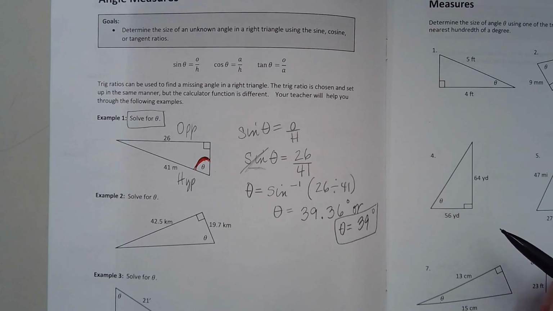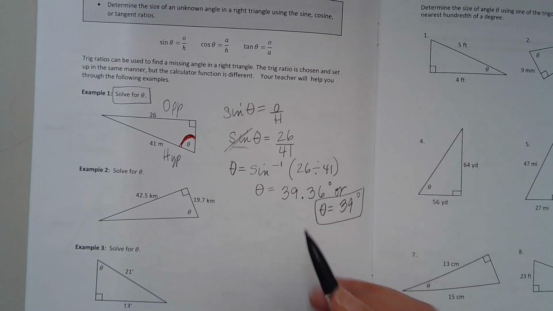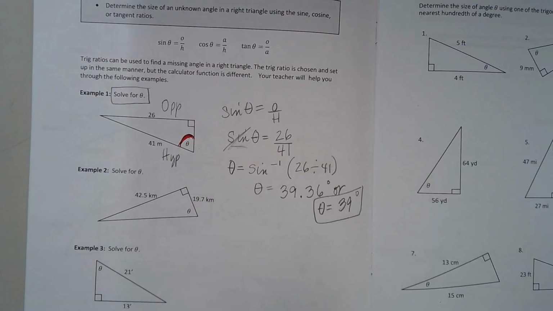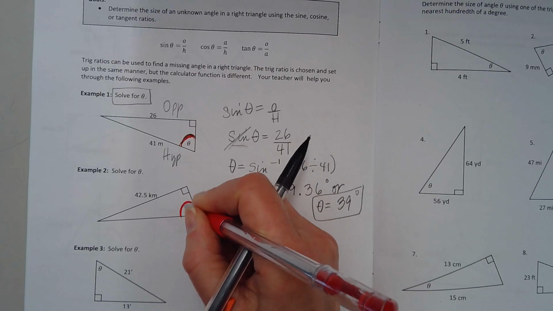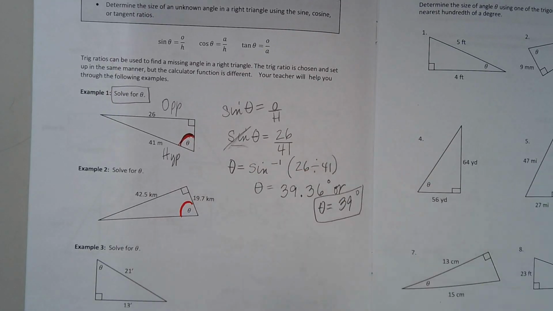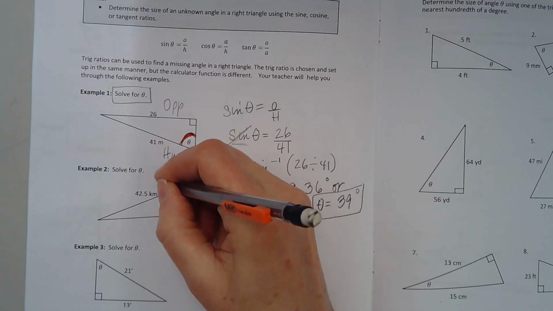Okay. Let's try the next example. Let's label together, but then I'm going to get you to set it up. Here's my angle. Even though we don't know its true identity, it's still the boss in that it decides how the sides are labeled. So I've got the 42.5 and the 19.7. What label will the 42.5 have on it? Opposite.